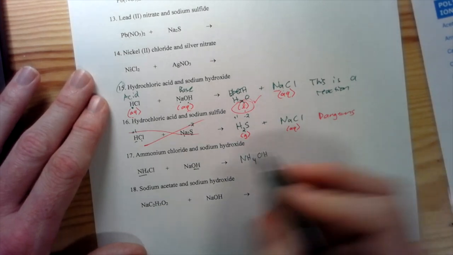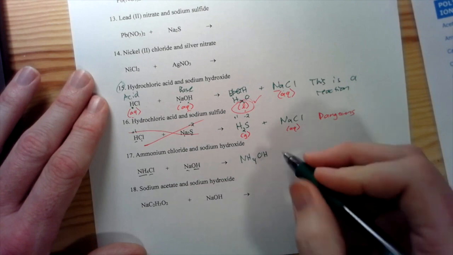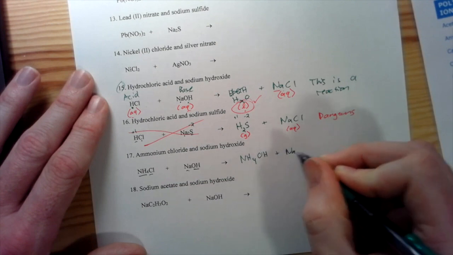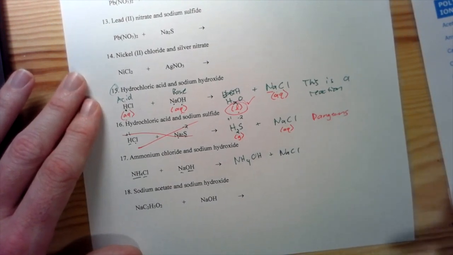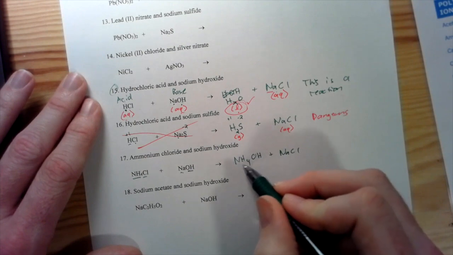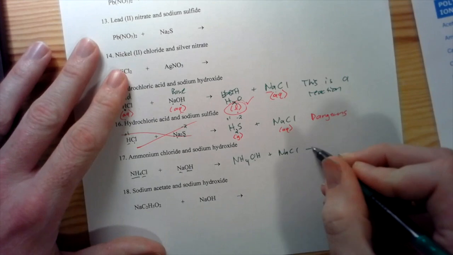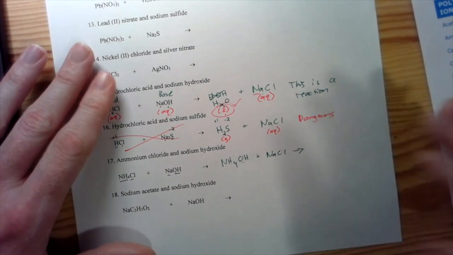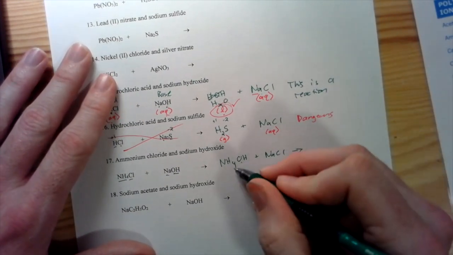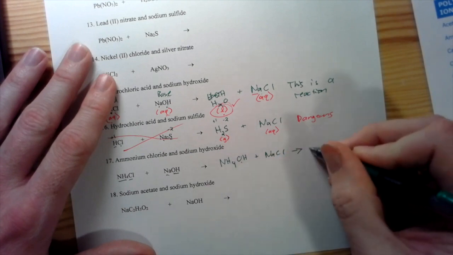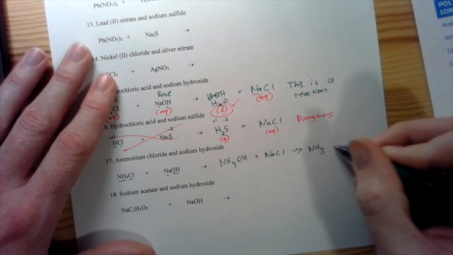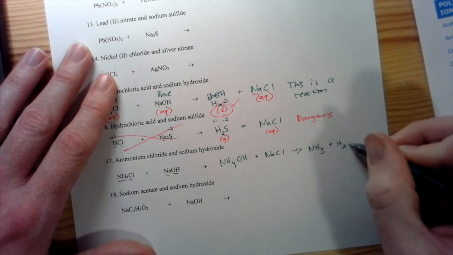All right. And then we have NH4 and OH. Let's make this NH4OH. And let's make Na and Cl. Fun fact, NH4OH will spontaneously decompose, and you wouldn't need to know this for your test.